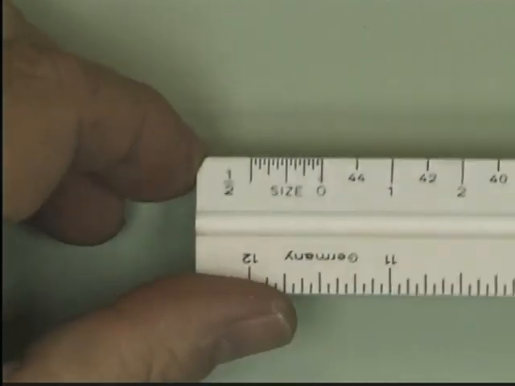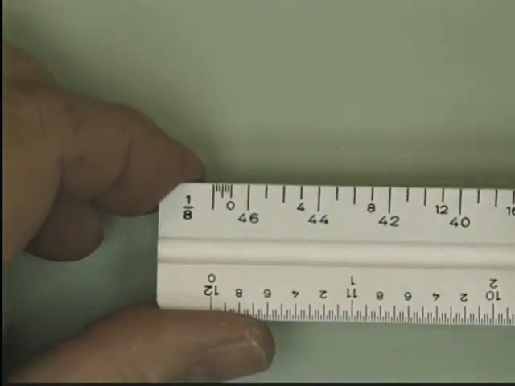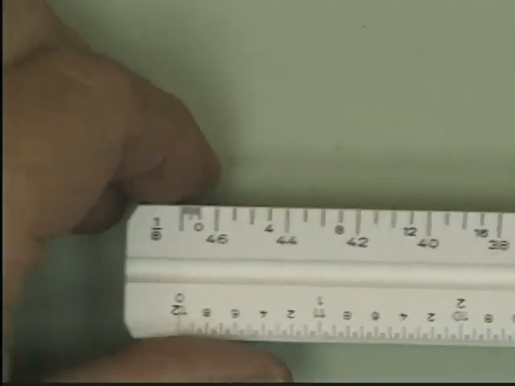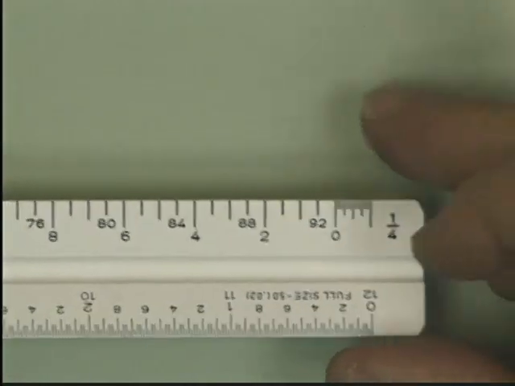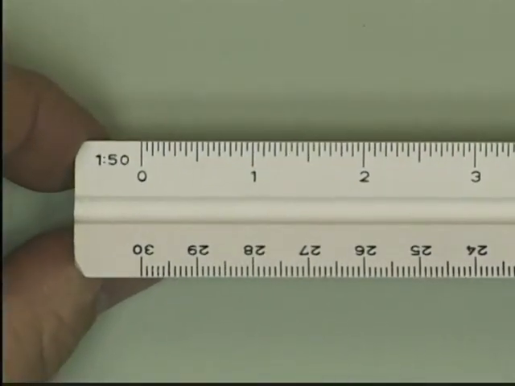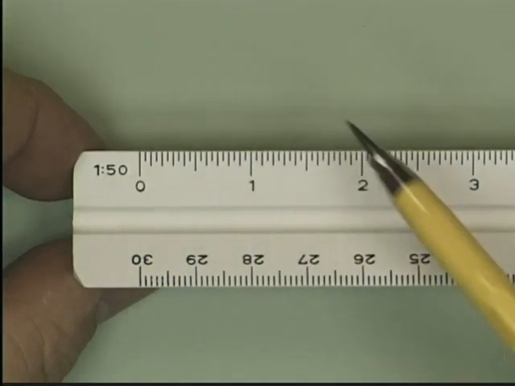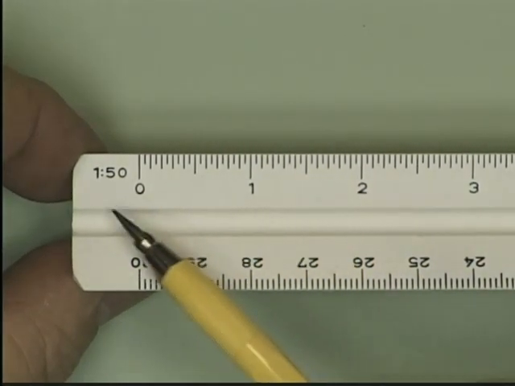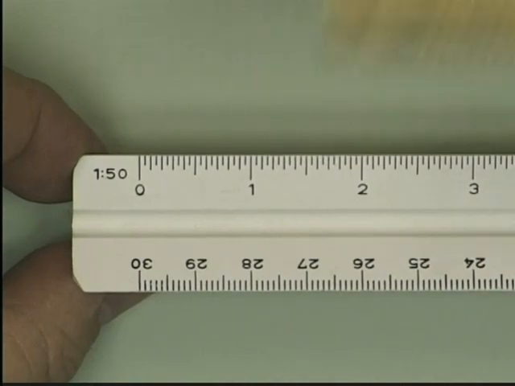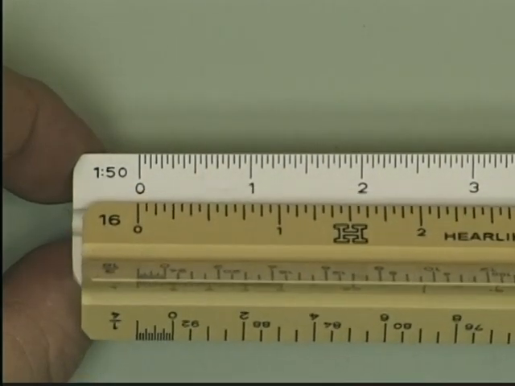Let's see what else is on this combination scale. A 1/8 size scale, and on the other end of that, a quarter scale again. There's one other scale on this combination scale that's labeled 1 to 50, and if you look close, you'll notice that that's not 1 inch. If I compare it to 1 inch on the regular scale, it's smaller than 1 inch.